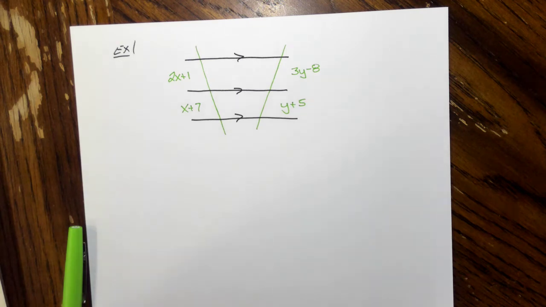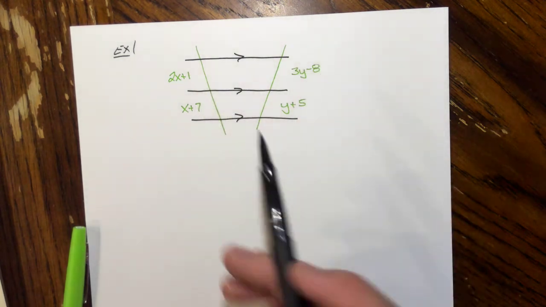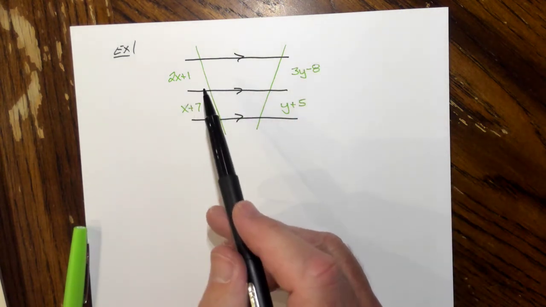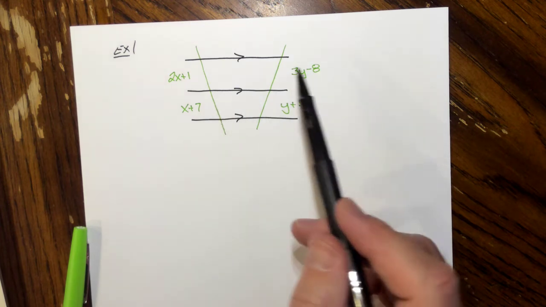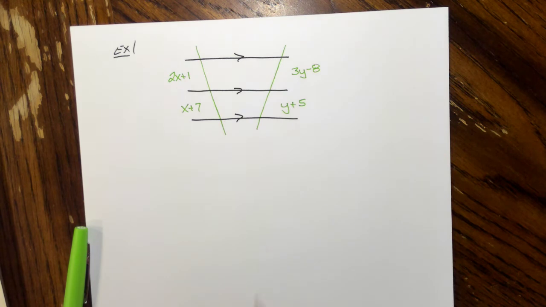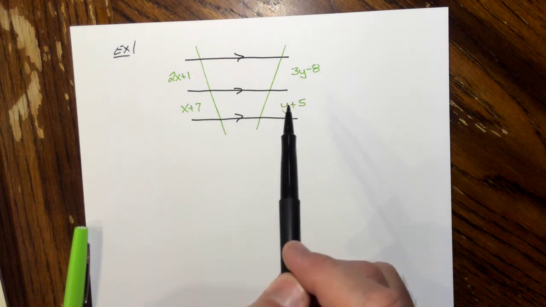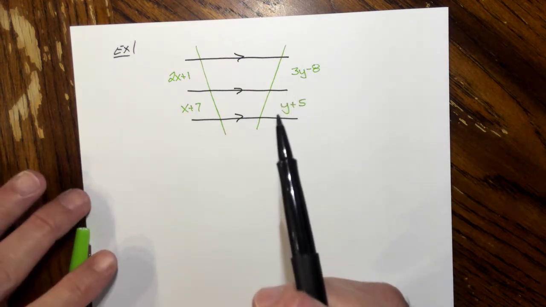Okay, last example, then we look at this situation. So, you've got your three parallel lines. Here's your two transversals, but now we've got 2x plus 1, we've got an x plus 7, 3y plus 8 for here, and then a y plus 5 for this section. So, I look at it. Okay, I can set this ratio up to this ratio. We're going to have two variables in the ratios. So that's going to cause a little bit of a problem.